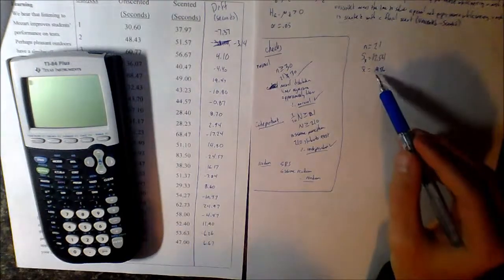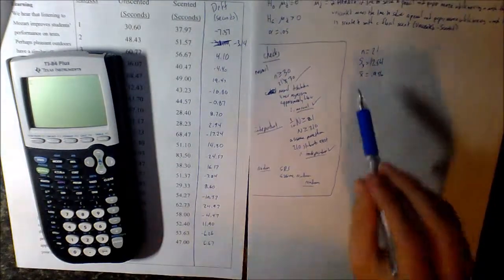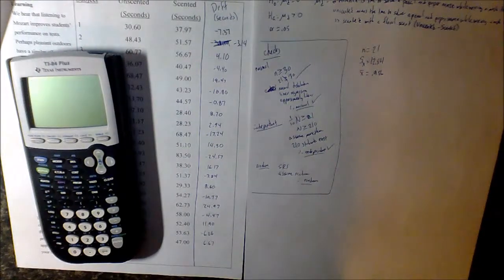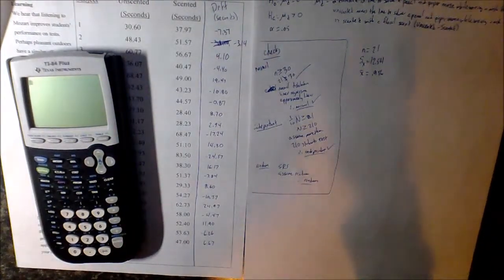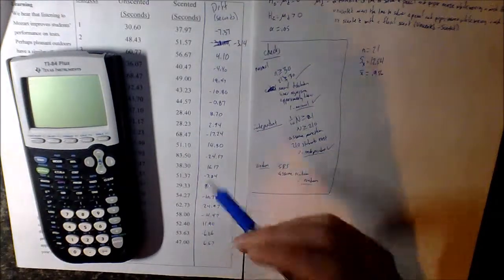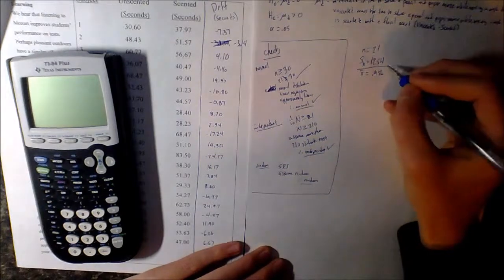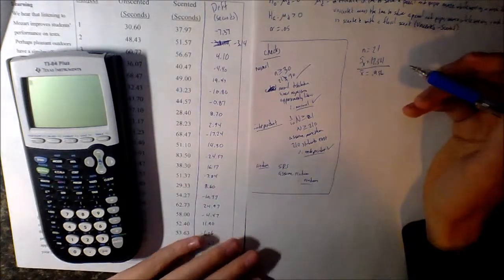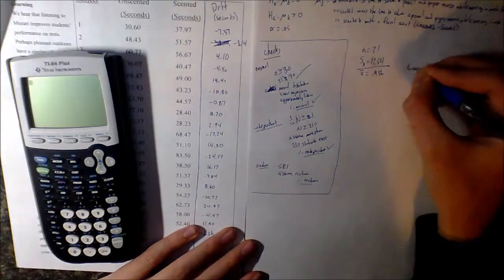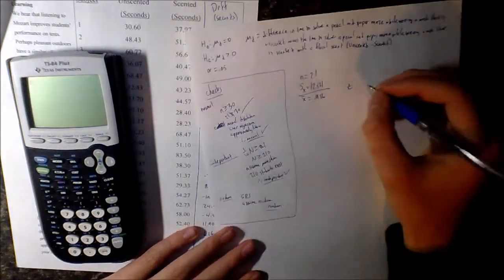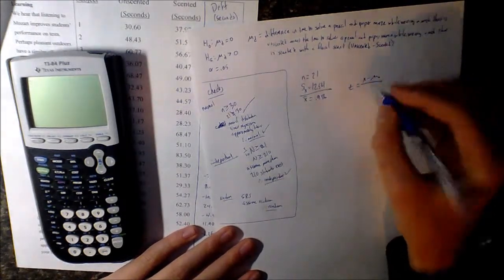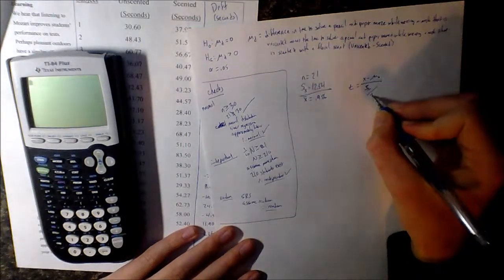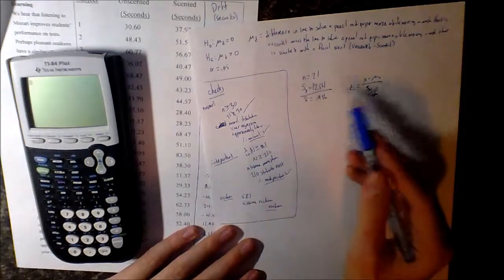Alright, now that we've got this, we can tell we're going to have to start with our test statistic. But we do not know the standard deviation of the population, but we know the standard deviation of the sample, which we're given here. So that means we're left with the t test statistic. So we'll have t equals x bar minus mu naught over s sub x over root n. I believe we're given everything here already.